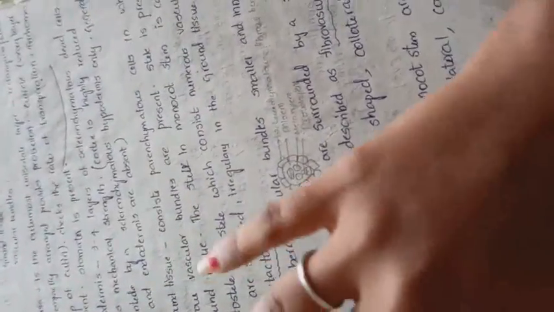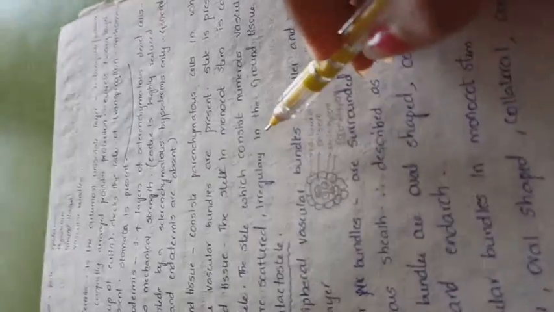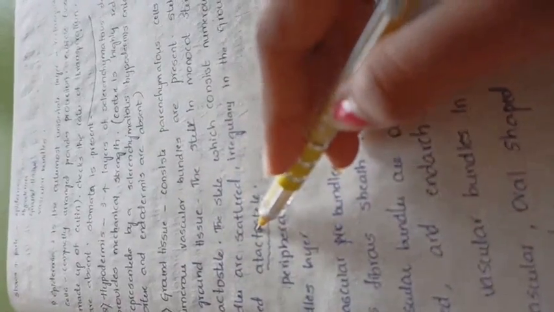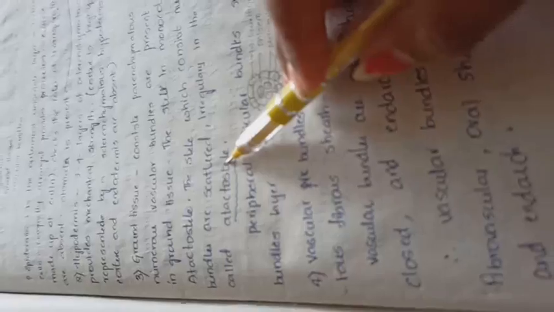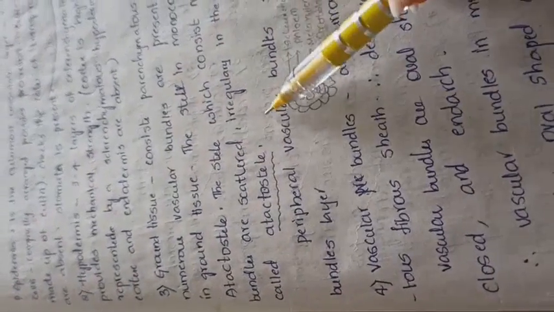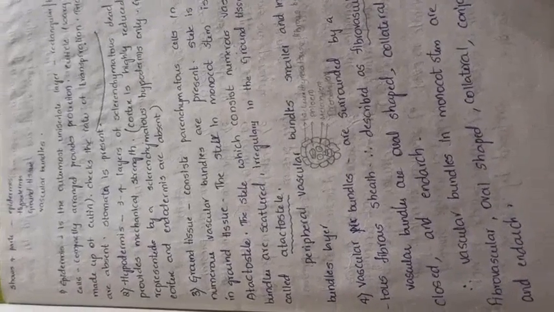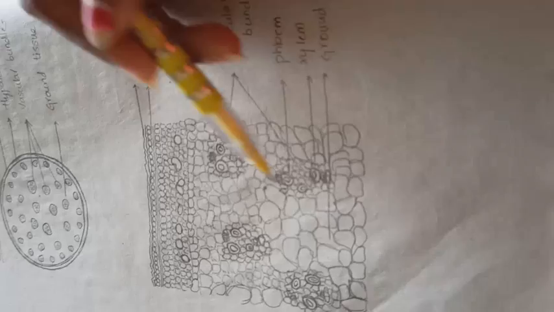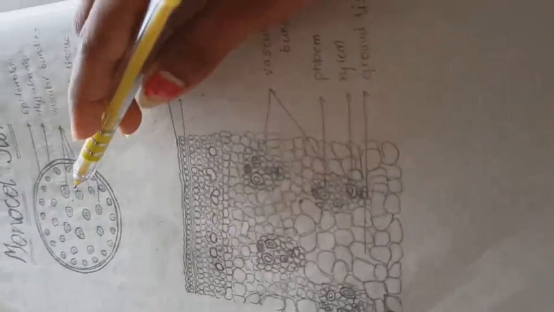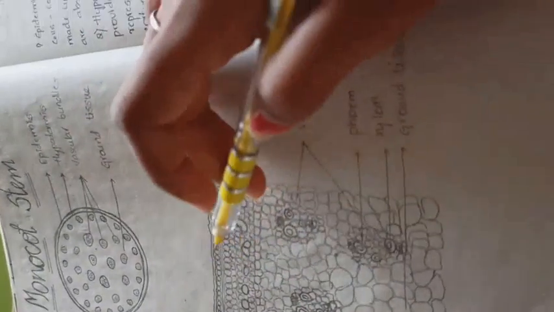Normally in dicots, what did we call the stele? We called that stele a eustele, whereas in the case of this monocot stem, the stele is called an atactostele. Okay, the stele which consists of numerous vascular bundles that are scattered or irregularly arranged is called an atactostele. Because here, look, the vascular bundles are scattered differently. Irregularly they are arranged. Because of that we are calling it an atactostele.